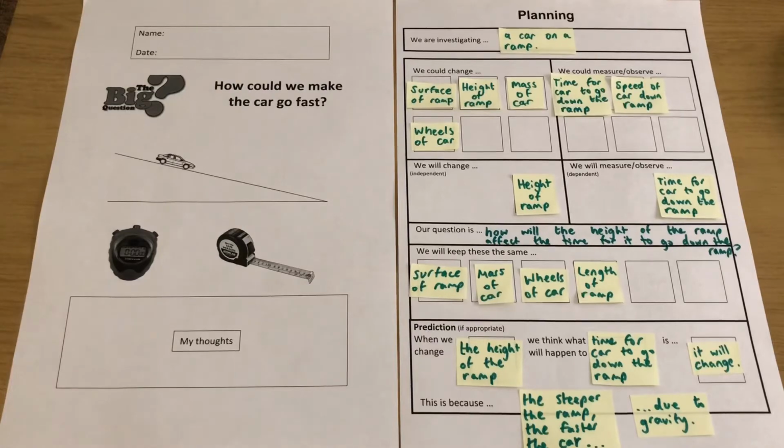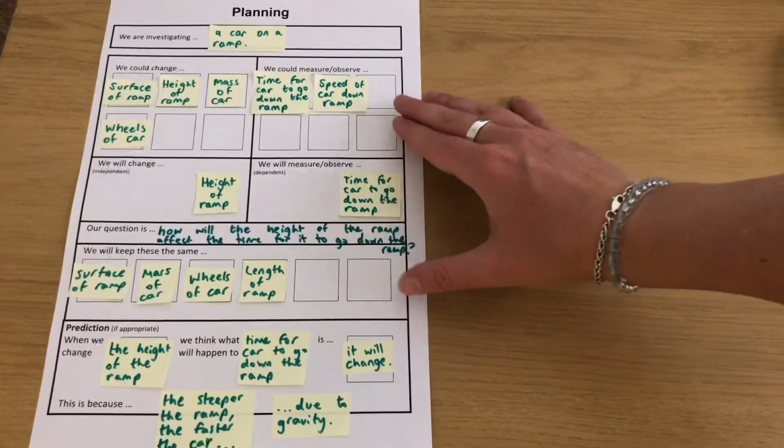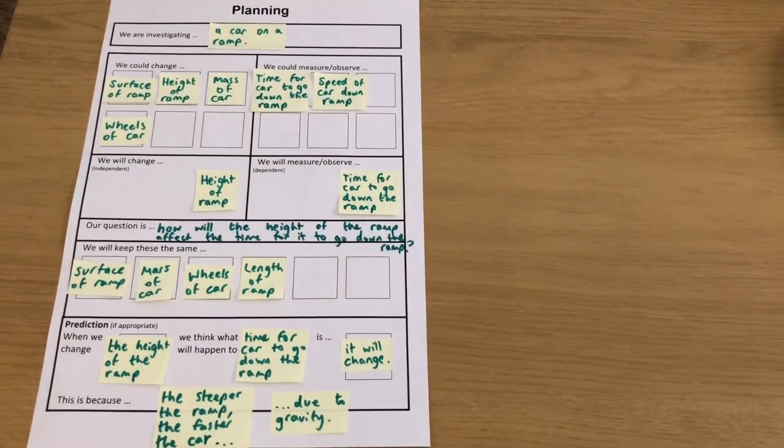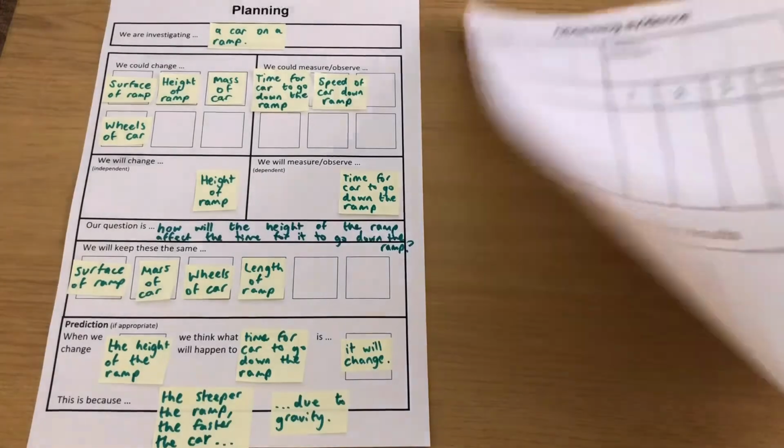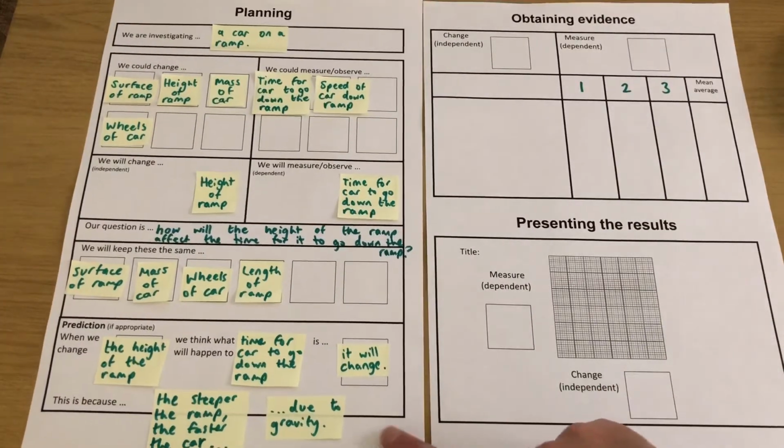So what I'm going to do now is move this sheet out of the way and keep the planning one visible on the screen, and I'm going to look at obtaining evidence because I need my results table before I can begin collecting any data.